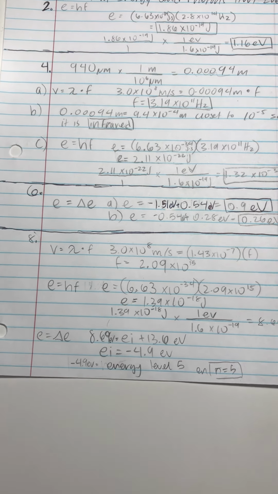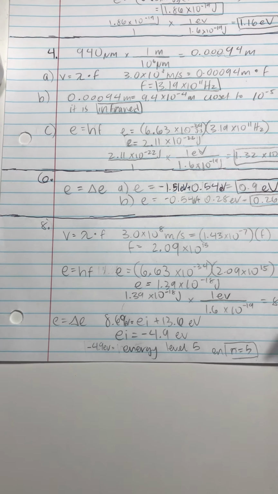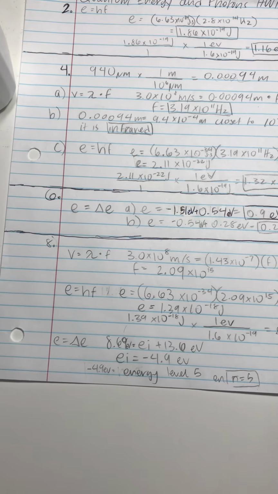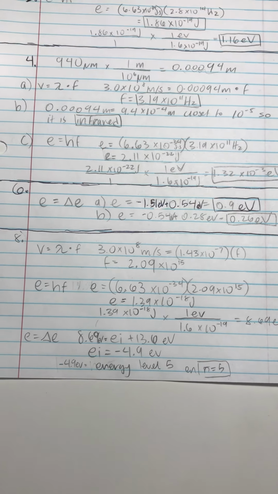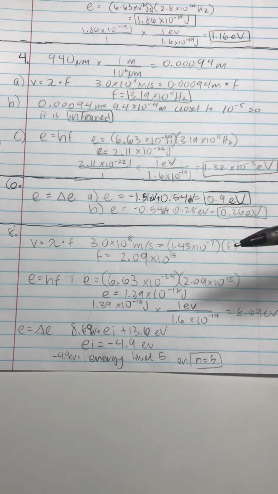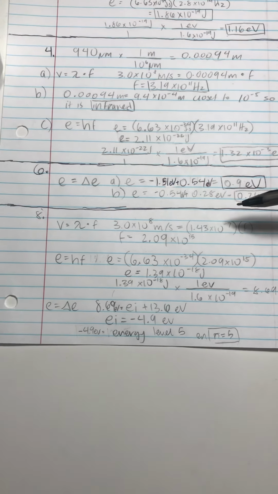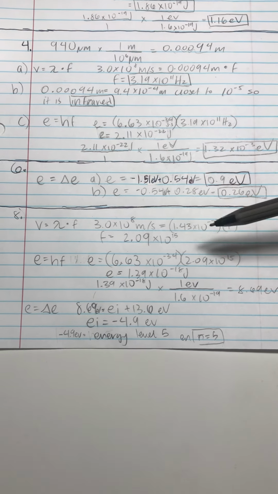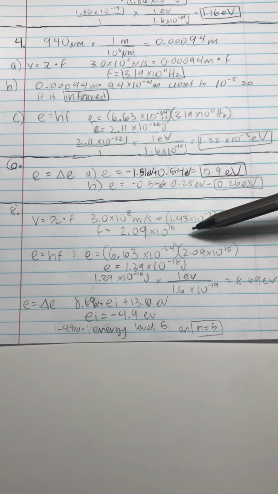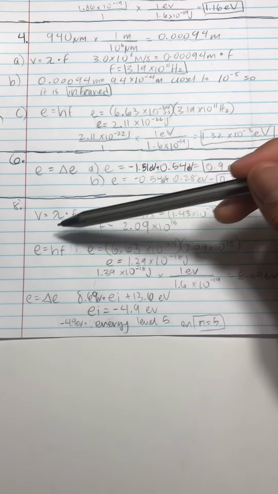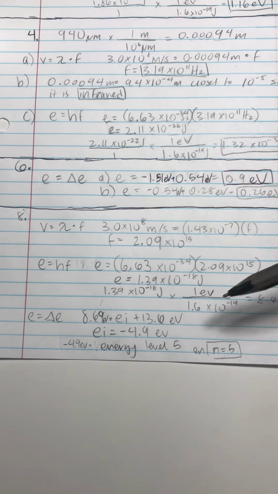So the first part, they're asking for, oh no, it's not in parts. We have to find the frequency in order to find the energy, and after we find the energy, we can use it in the formula E equals change in E, and find Ei, which is the initial. That's what they're asking for. So once again, it says photon, which is a particle of light. So we can use this formula right here to find the frequency, and after that we can use E equals hf to find E, the total energy.